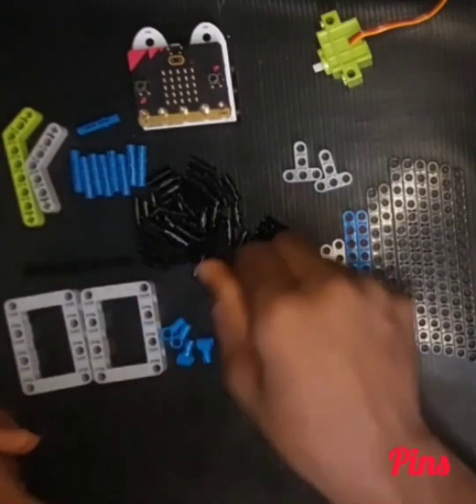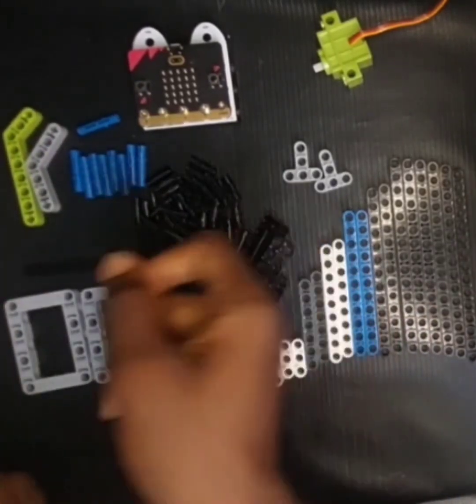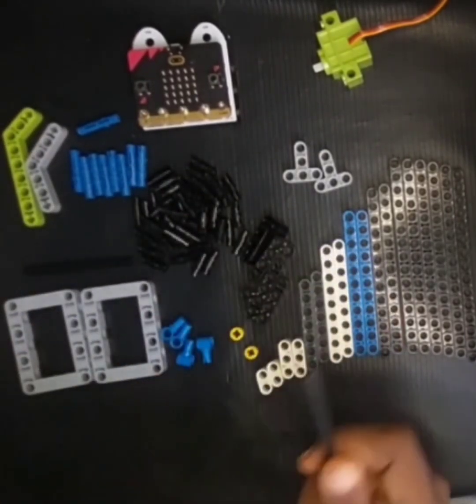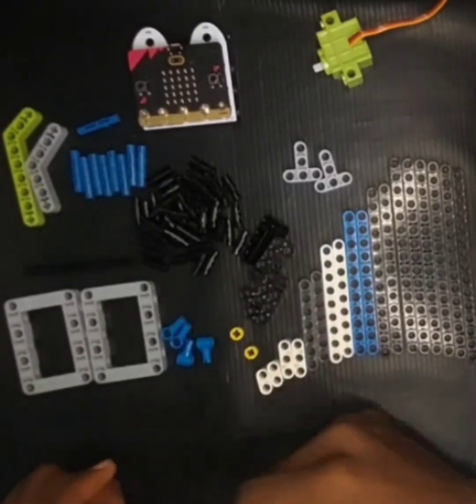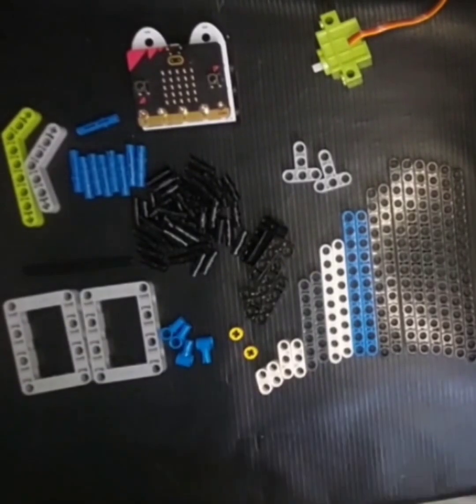So we have pins here and then 3L pins. The basic difference between these pins and these pins is that these black pins here can connect just two beams together, while these 3L pins can connect up to 3 beams together. Now, the next thing we are going to do is to begin to build the box.